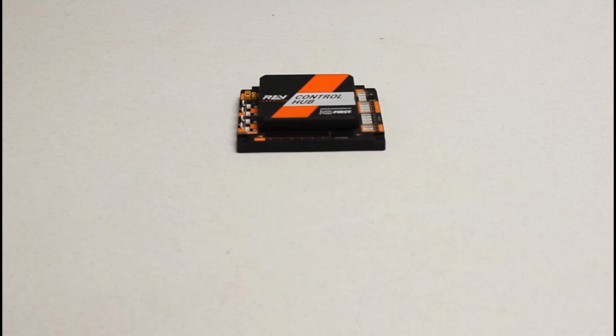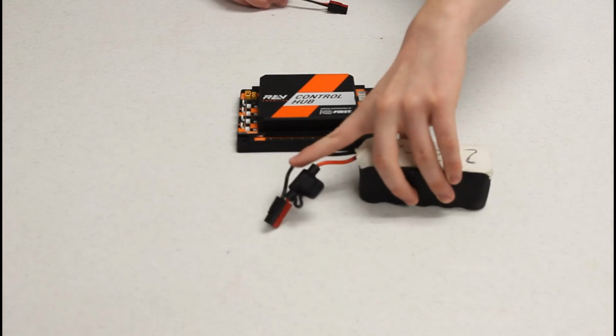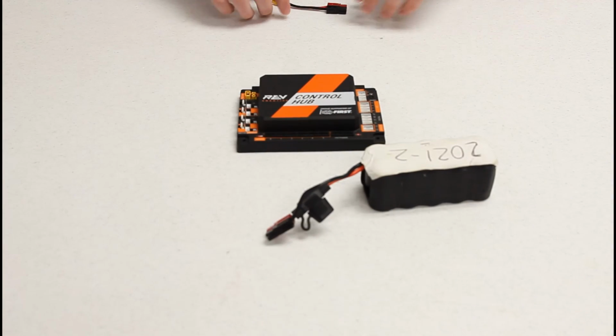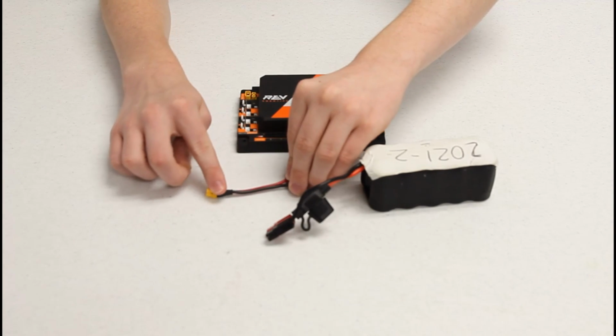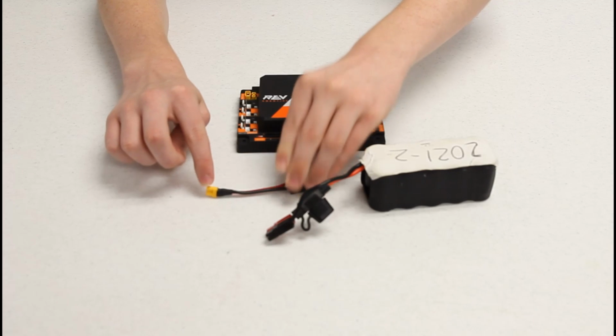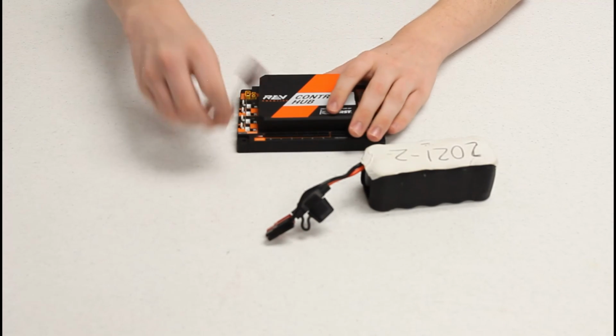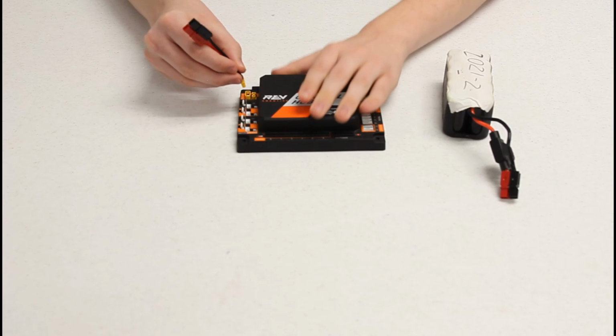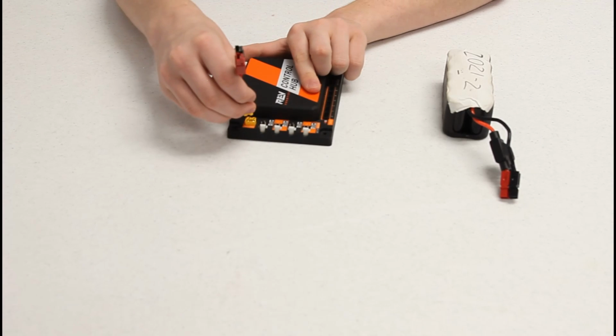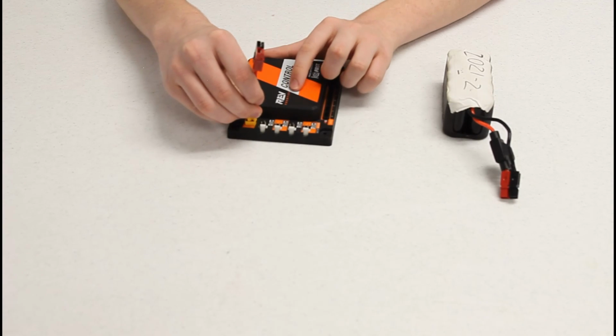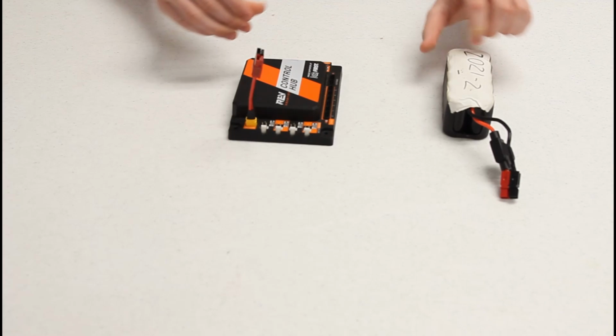The first step in setting up your control hub is to plug in your battery. Different batteries will have different connectors, but in our case we have a battery with this Anderson power pole connector. You might also have a battery with this XT30 connector, or you might have one with a Tetrix battery connector. But whatever the case is, you need to get the appropriate adapter for your battery, and then plug it into the control hub here. And you can see this is keyed, so you can't plug it in the wrong way.